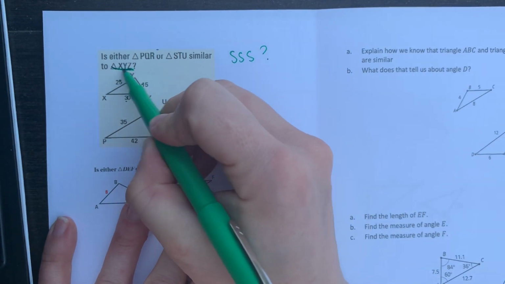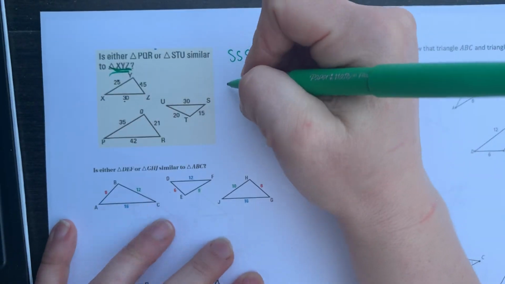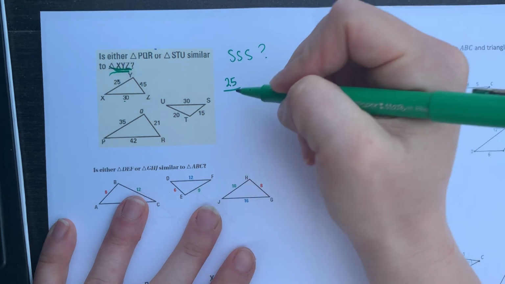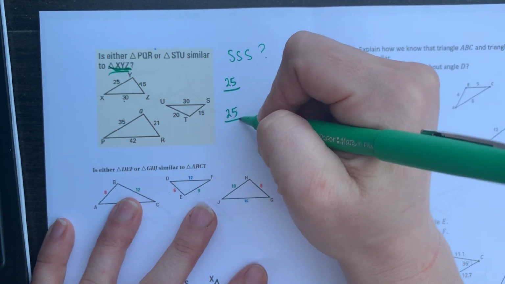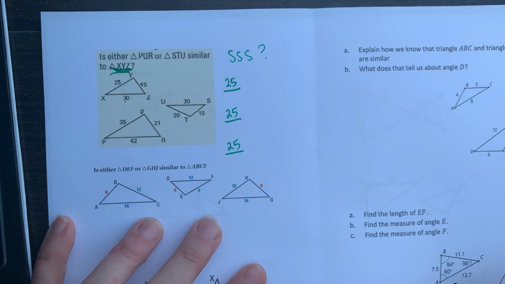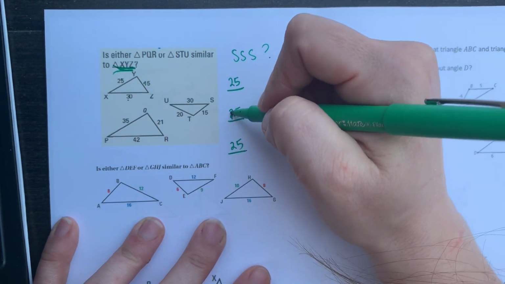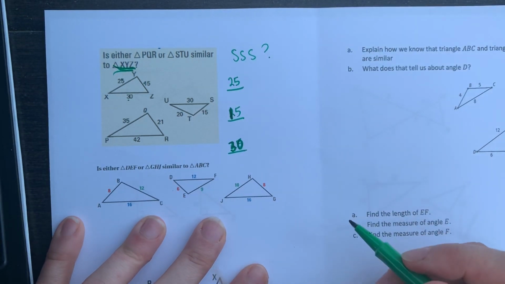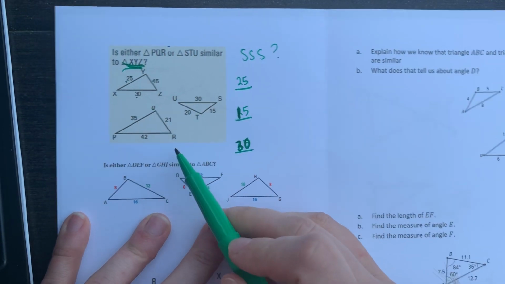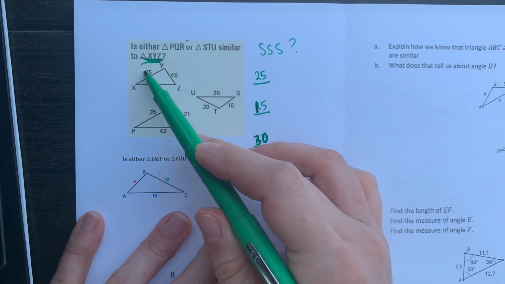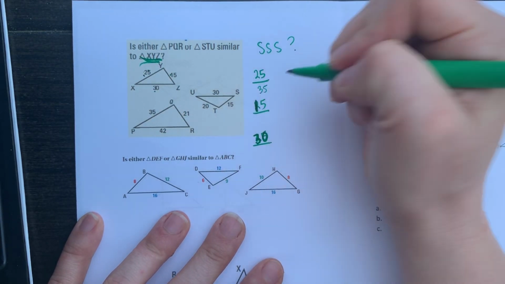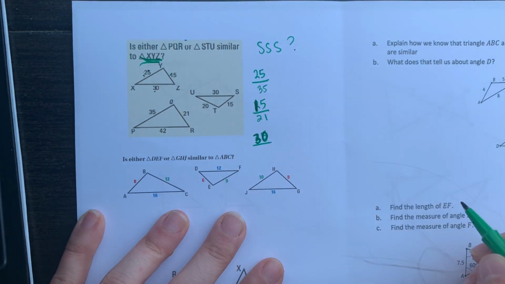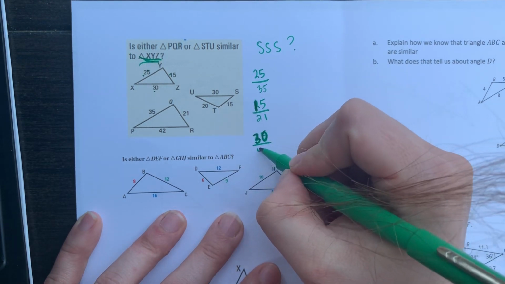We know we're talking about triangle XYZ, so I'm going to list the side lengths for X, Y, and Z in the numerator. And, oh my goodness, what am I doing? That should be 15, and that should be 30. I'm already screwing up here. Sorry, guys. All right, so 25. On PQR, 25 would correspond with 35. 15 would correspond with 21. And 30 would correspond with 42.